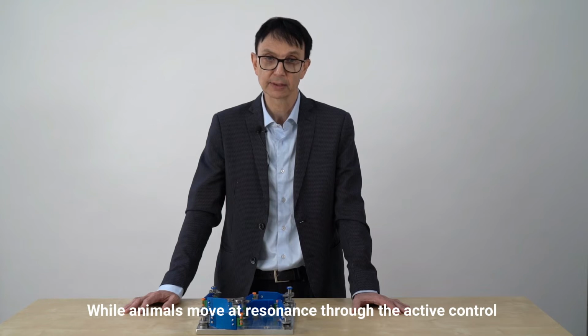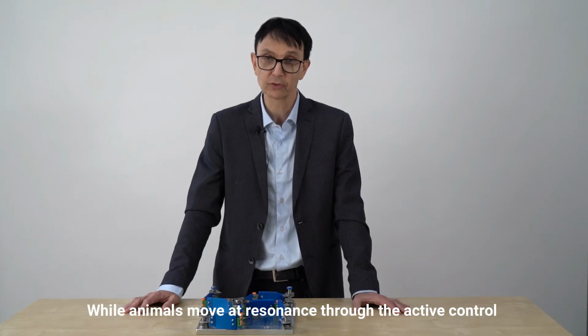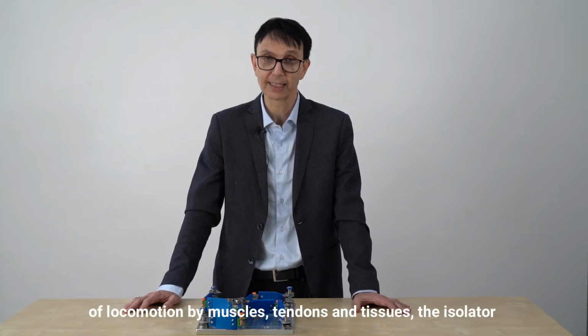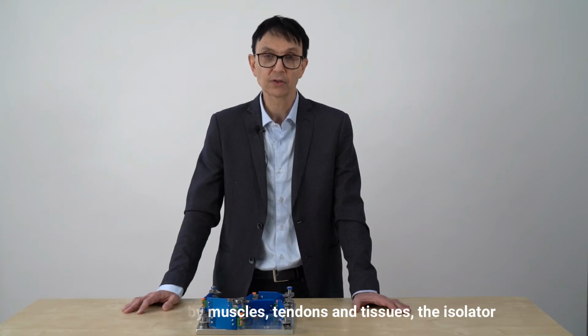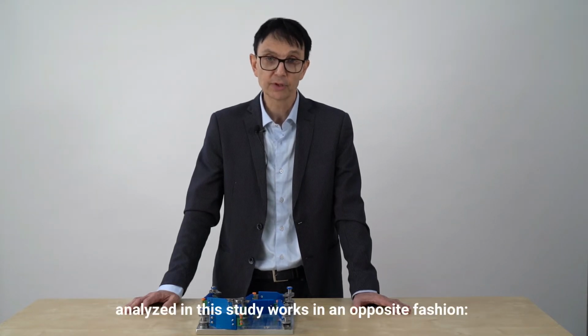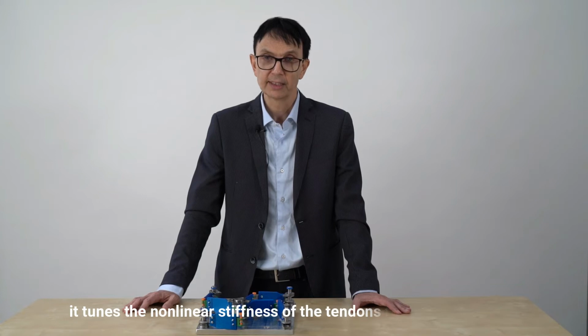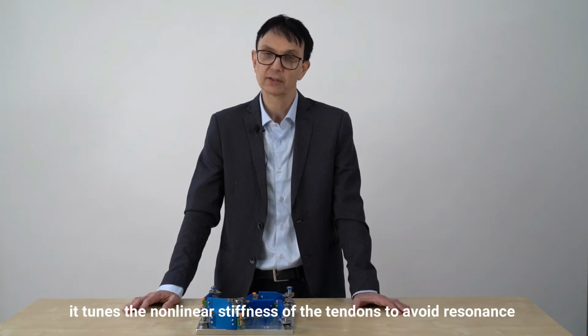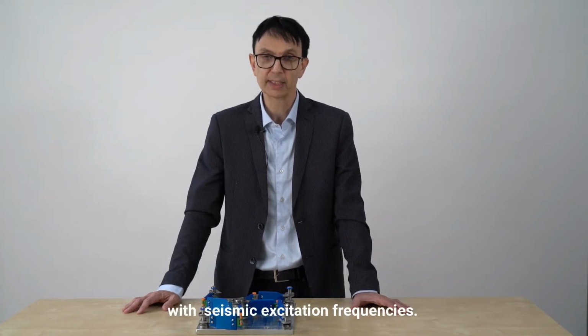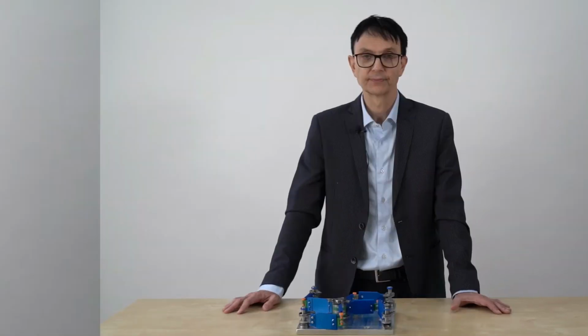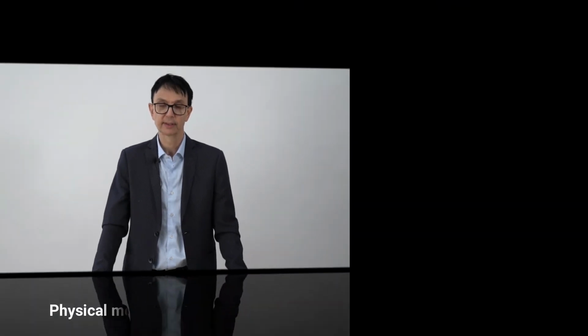While animals move at resonance through the active control of locomotion by muscles, tendons and tissues, the isolator analyzed in this study works in an opposite fashion. It tunes the nonlinear stiffness of the tendons to avoid resonance with the seismic excitation frequencies. It is also possible to actively control the isolator by equipping the device with actuated cables that run on top of the posts or along the tendons, controlled, e.g., by actuators embedded in the joints.